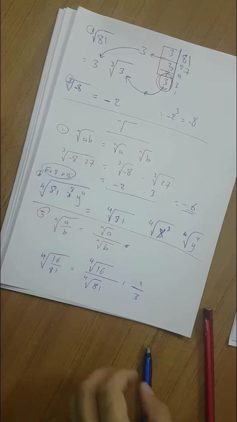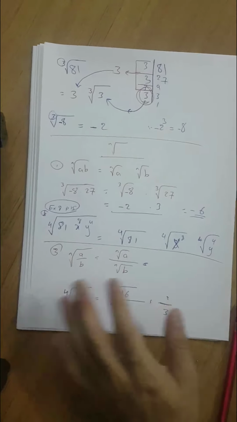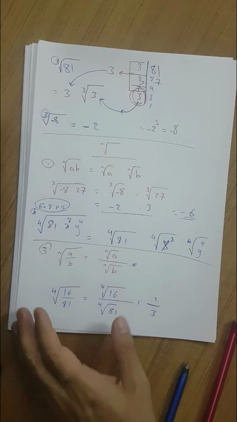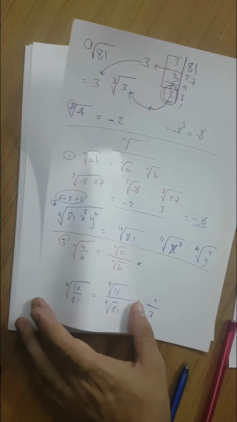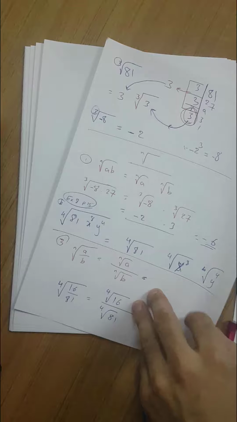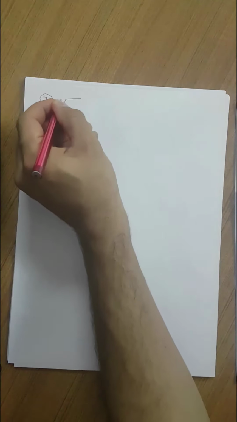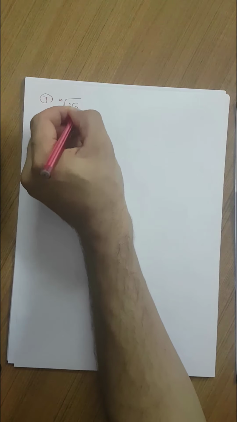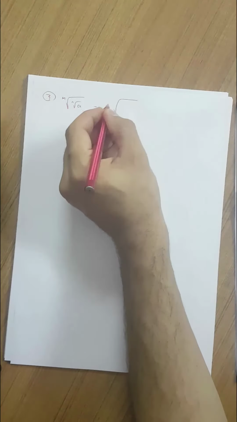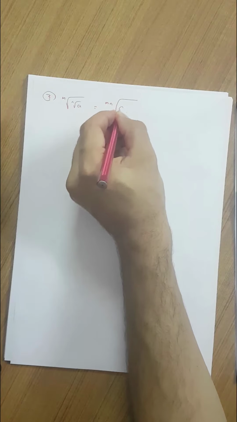Now another property, this was the second. Now about the third one, in case we multiply two radicals together. Like the third rule, if we have the m-th root of a times the n-th root of a, in that case we multiply them.